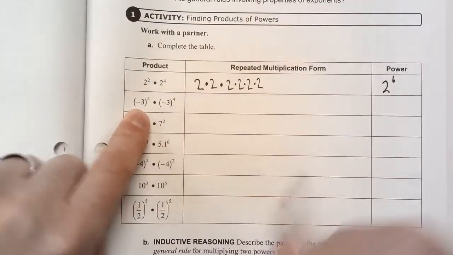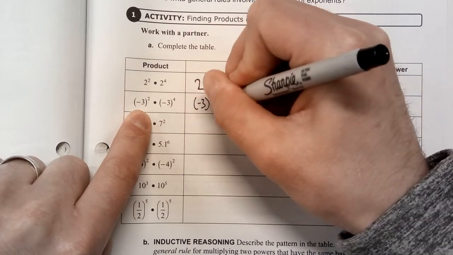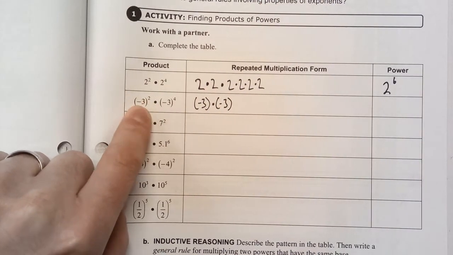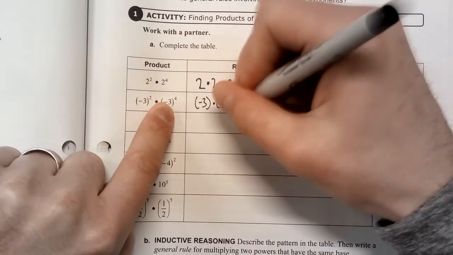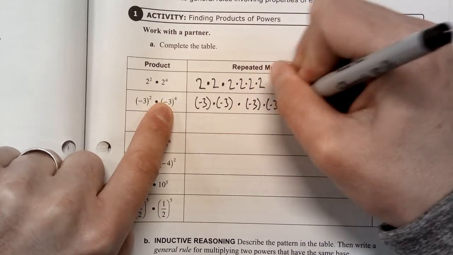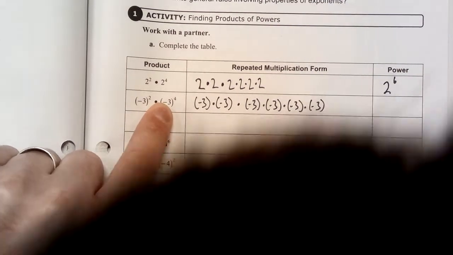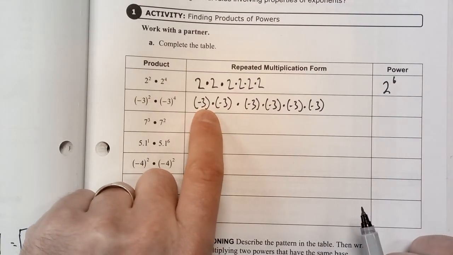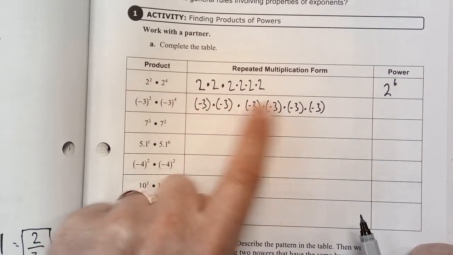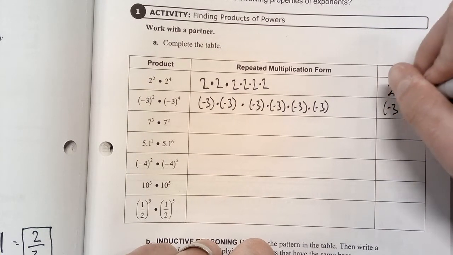Let's go ahead and do that one more time. We got negative 3 to the second power. That's negative 3 times negative 3. There's negative 3 to the second power times negative 3 to the fourth power. Negative 3 times negative 3 times negative 3 times negative 3. I can see this is really just negative 3 times itself 1, 2, 3, 4, 5, 6 times. So this would be negative 3 to the 6th power.